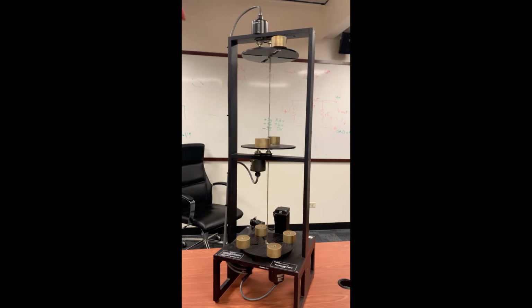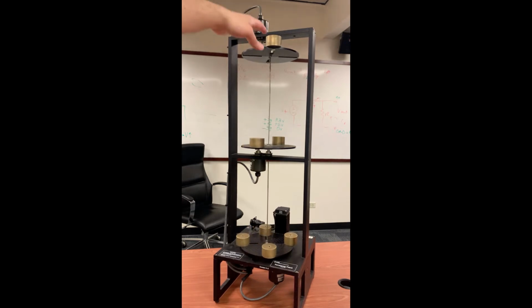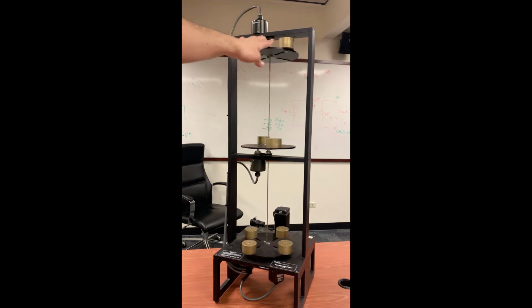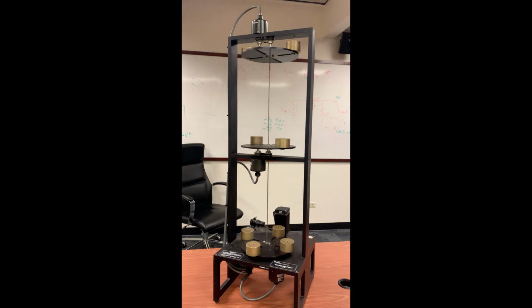My first question to you is, what order is this system? Let's play with it for a second. I want you to think about what order this system is and how you would model it with idealized elements.